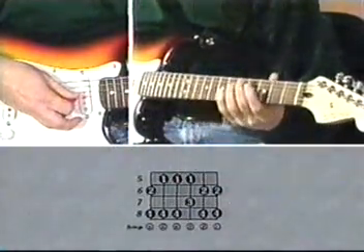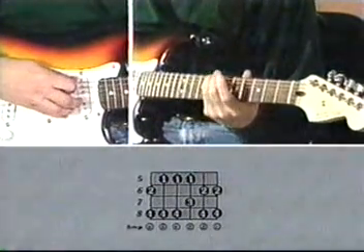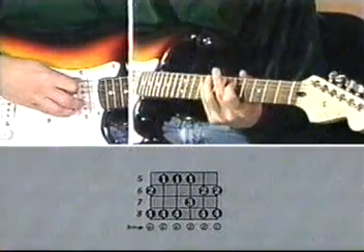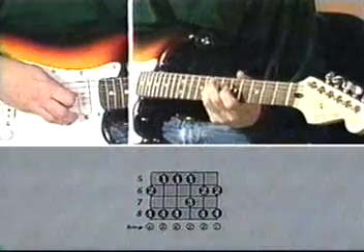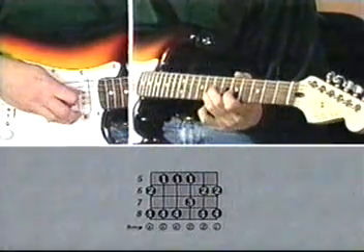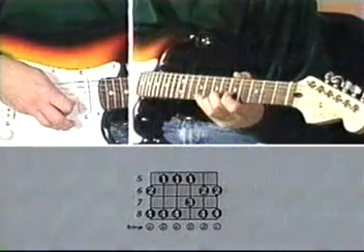Pattern number 2, we go to the 6th fret and we go 2 4. 1 4. Again. Now you're going to do 1 3. We end with 2 2 4s.